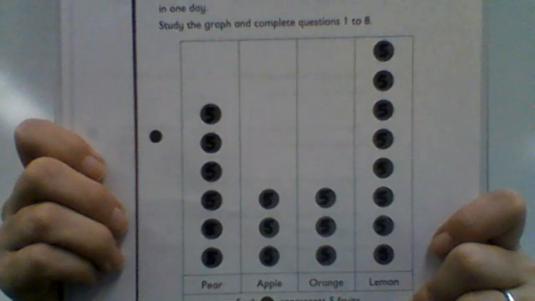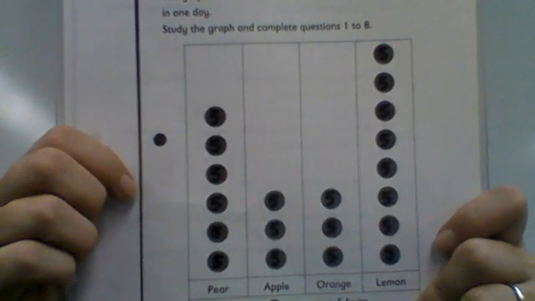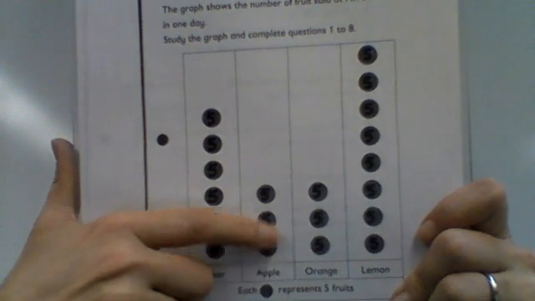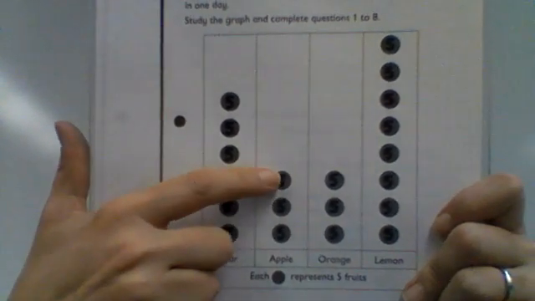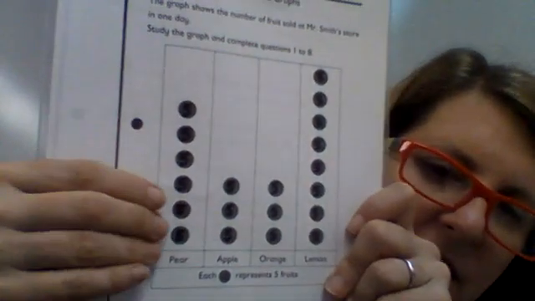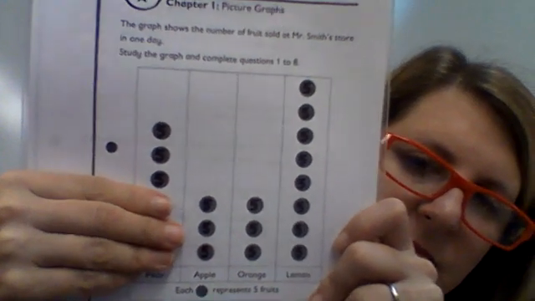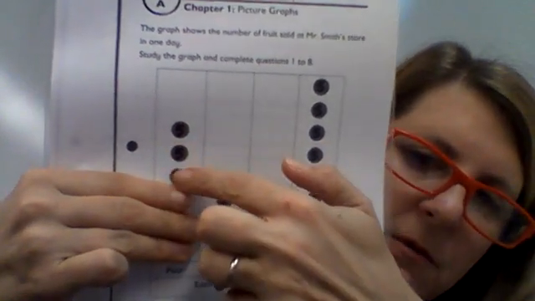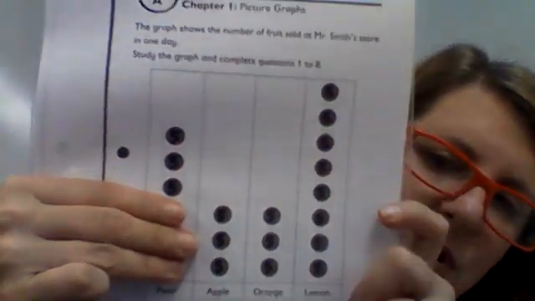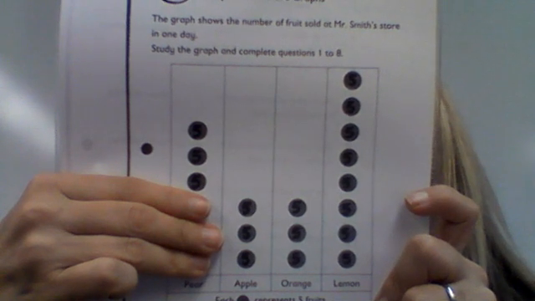Number 6 says the number of lemons sold is blank more than the number of apples sold. Well, here's the number of apples. If we take away that many lemons, how many more lemons were sold? Remember to count by fives.